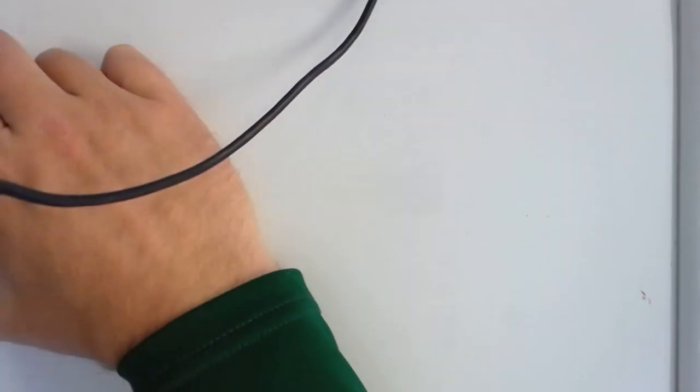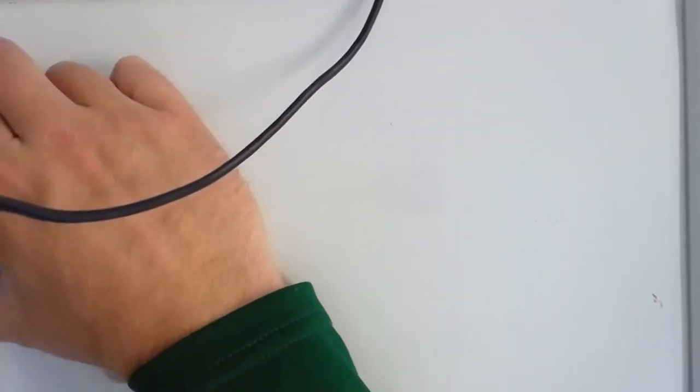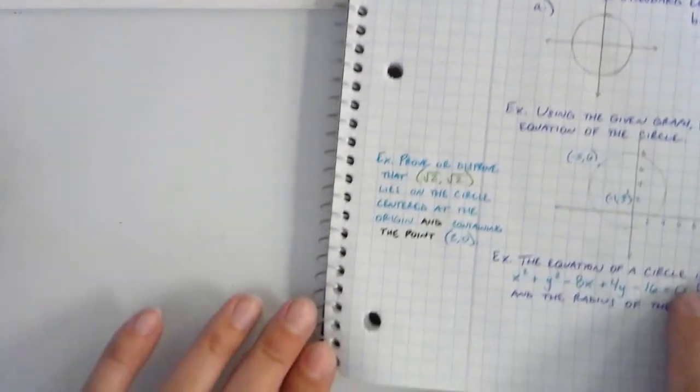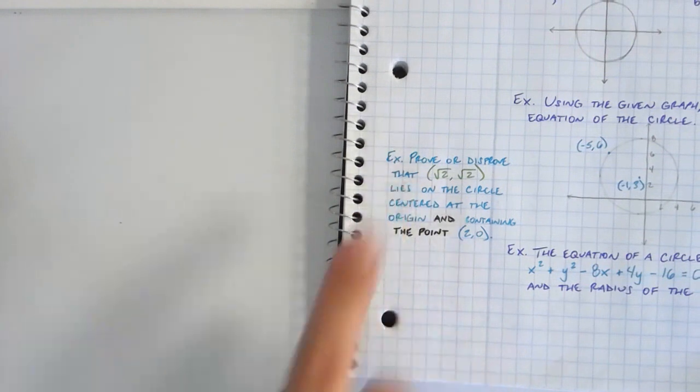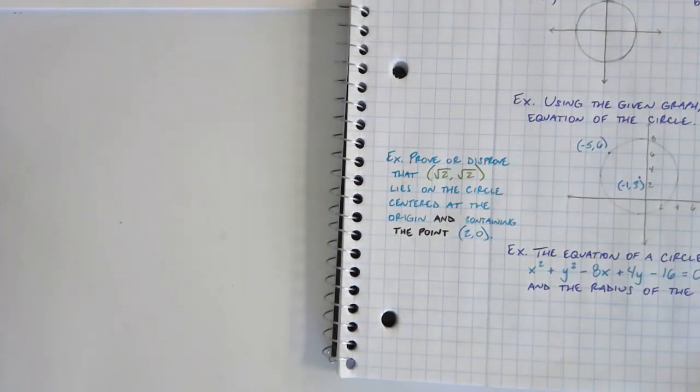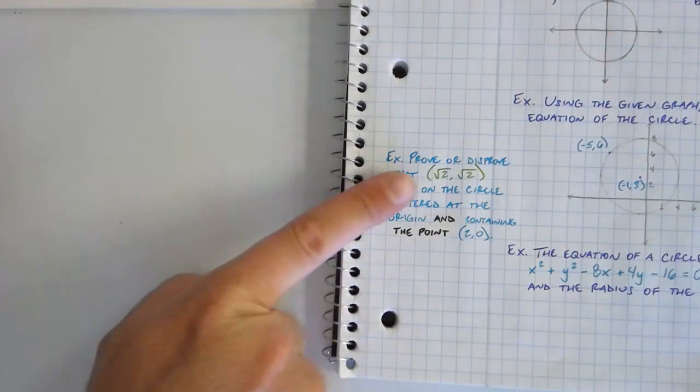So in this example, it's actually going to be a very similar question to start with. It's going to be like, all right, write the equation of a circle, with the exception that now, let me show you the actual question phrasing, I'm going to be asked to prove or disprove whether or not a coordinate point exists in this graph. And they give me a coordinate point to test.